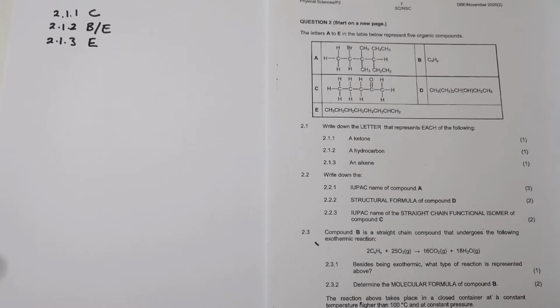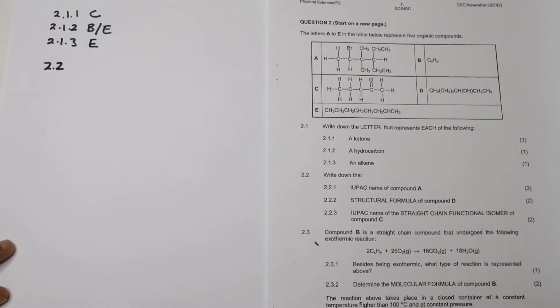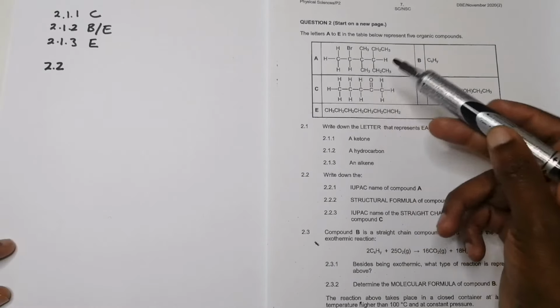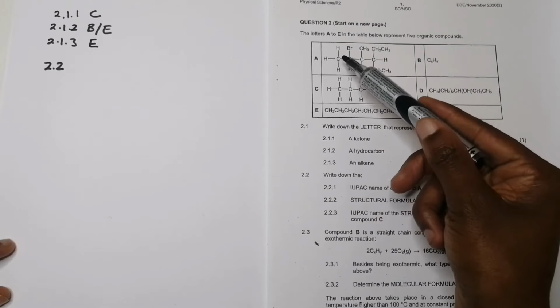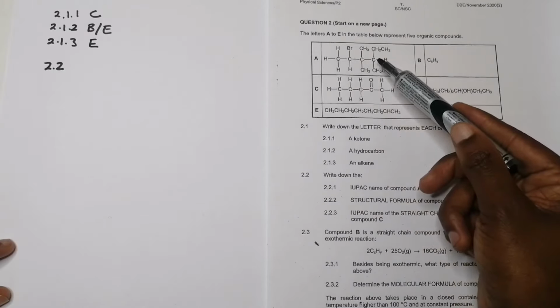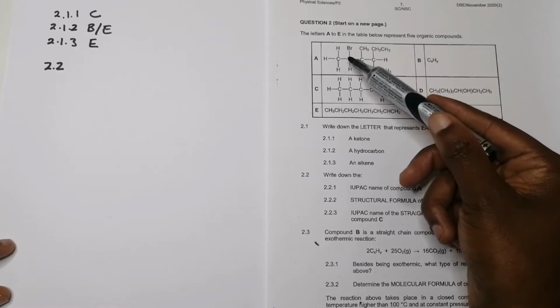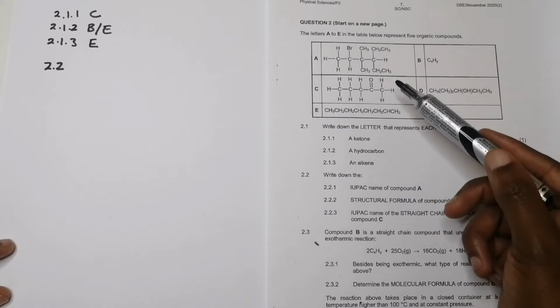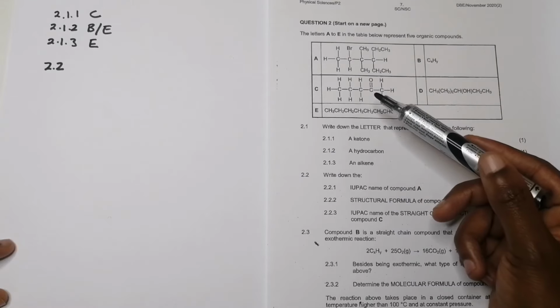Okay, moving to question 2.2. We're going to be very quick about this one. They say write down the IUPAC name of compound A, right? So when I look at compound A, let's see how many carbons we have in our parent chain. Let's look at the longest one. Let's start there: 1, 2, 3, 4, 5 and 6. Even if I went the other way, 1, 2, 3, 4, 5, and 6, whichever way I look at it, the longest one that I have is 6 carbons, right?